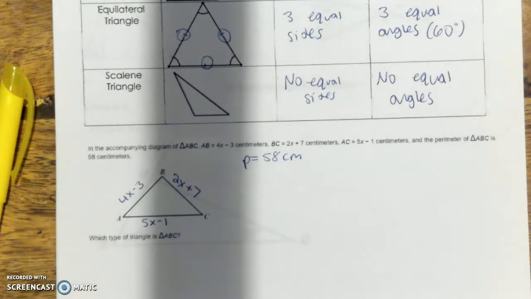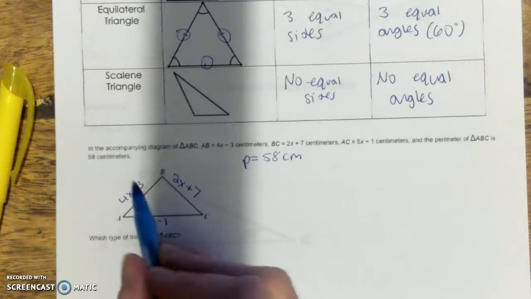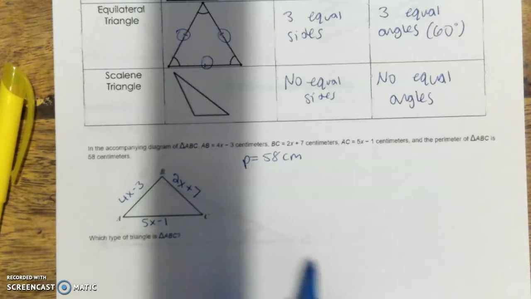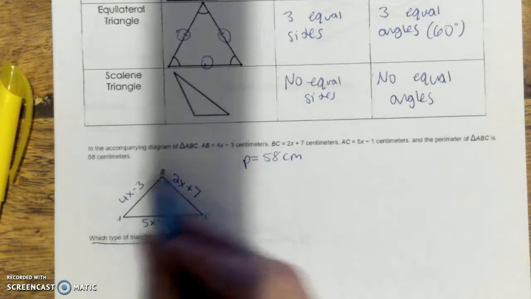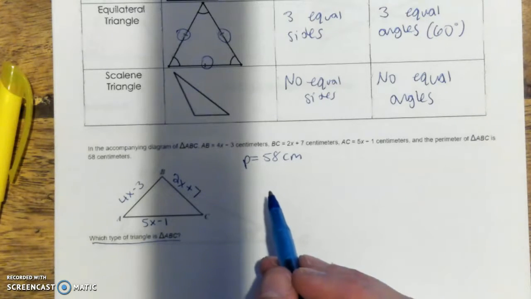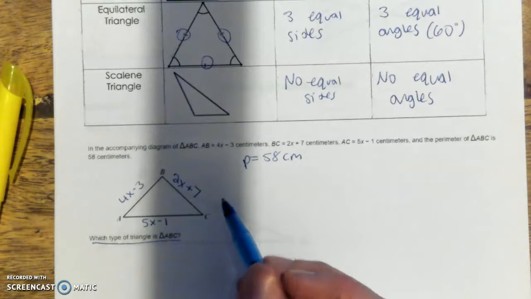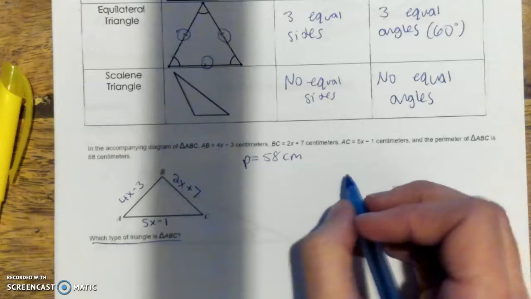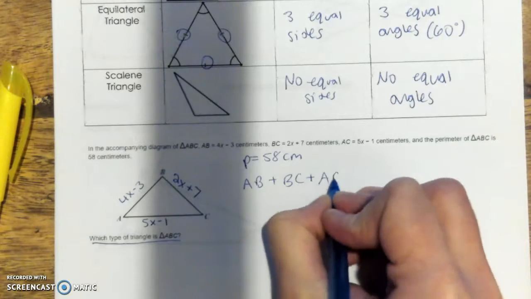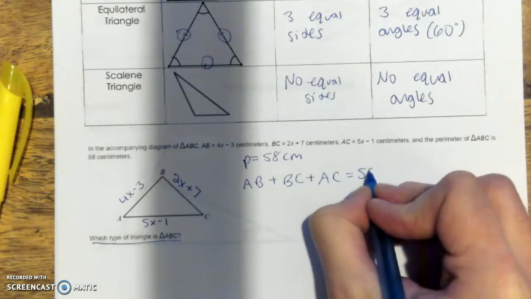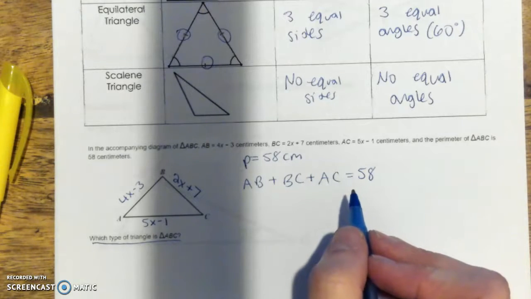All right, perimeter. Call back to middle school. Perimeter is the outside, right? With perimeter, do I add or do I multiply? I add. I'm adding with perimeter. With area, I would multiply. The whole question right here is what type of triangle is ABC? So they must give me enough information to figure that out. Well, if I have the perimeter, I know I must be adding, right? So I'm going to add this side and this side and this side. So what I'm actually going to do is AB plus BC plus AC should equal 58, right? All 3 sides should add up to the perimeter.